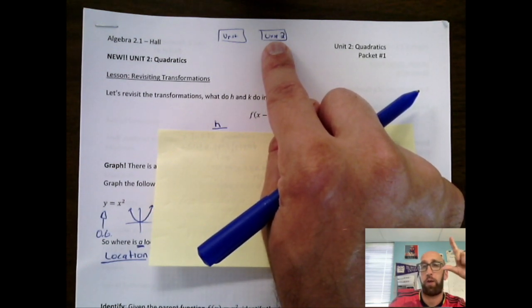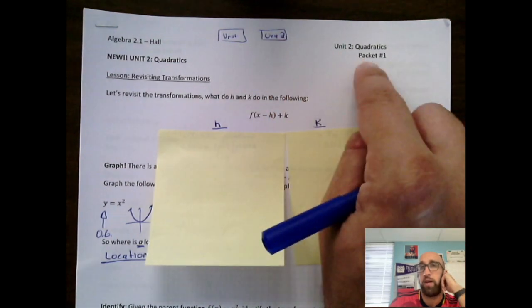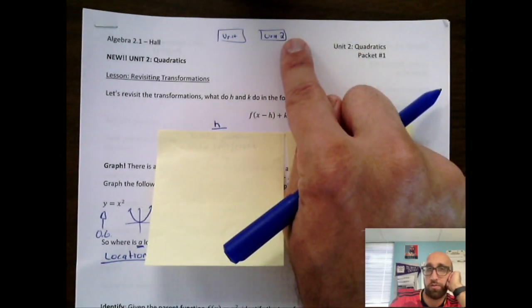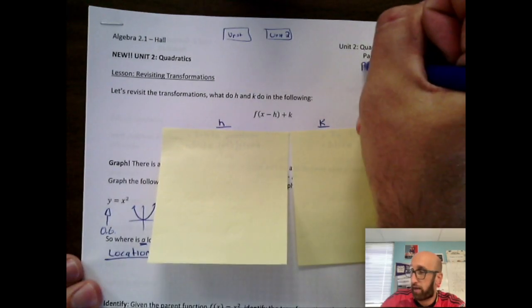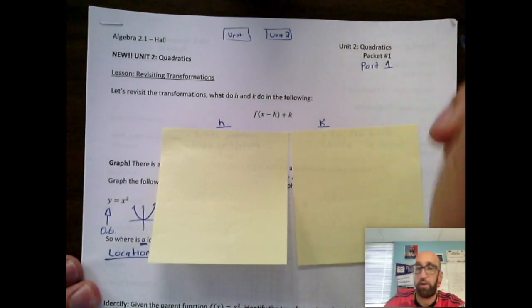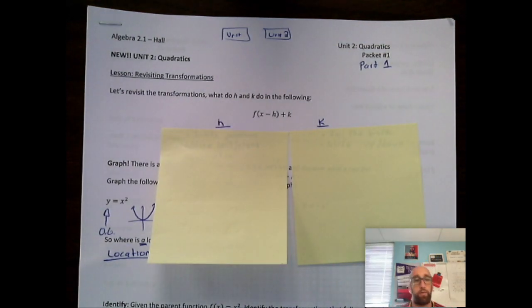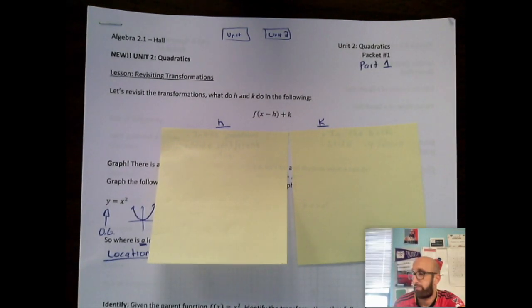Now, it's broken up into like different parts, okay? Since we are Unit 2, your button is Unit 2. Since we were Packet 1, think of that as Part 1. So if you're ever, for whatever reason, absent, that's how you can keep up in this unit, okay? So let's get to it. We'll start this video and then you'll take your notes.